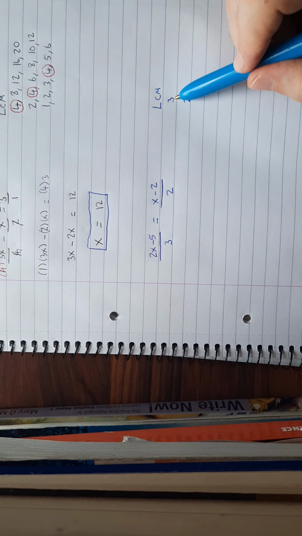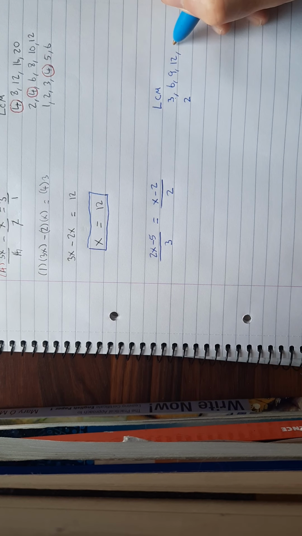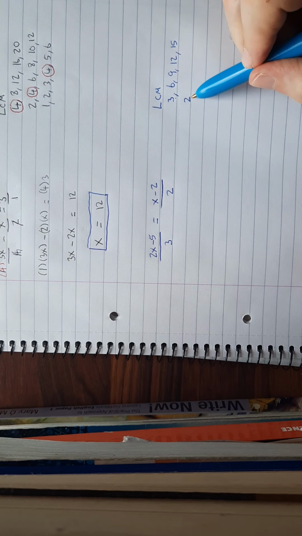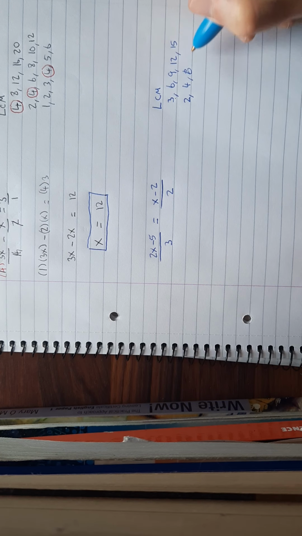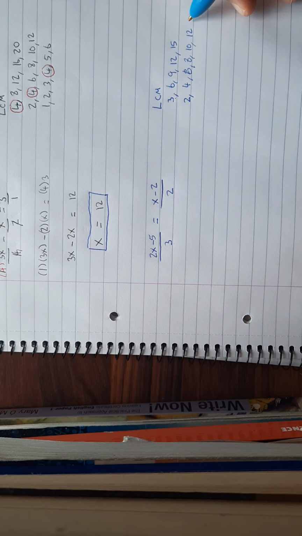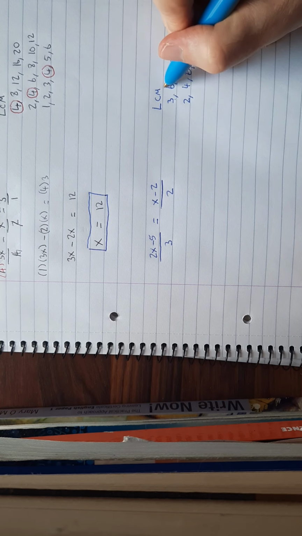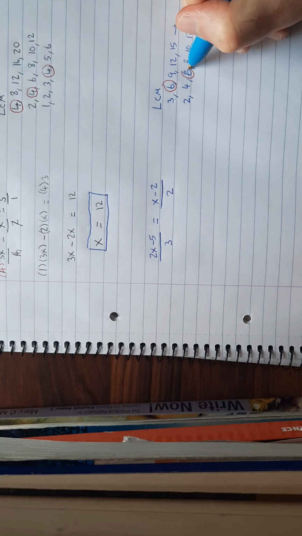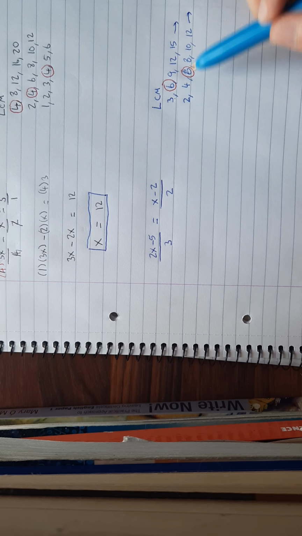So what are the multiples of 3? So it's 3, 6, 9, 12, 15. If we take the multiples of 2, it's 2, 4, 6, 8, 10, 12, and these just keep going on and on. Now what we can see then is that the lowest common multiple for these two denominators is 6. So we have 6 here and 6 here. There's no other lower number that's common to these two sets of multiples.